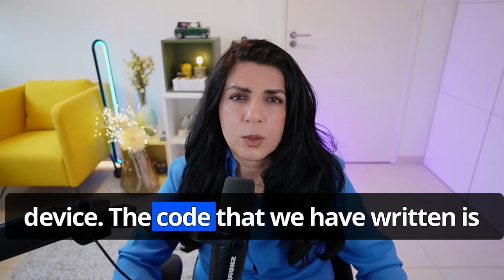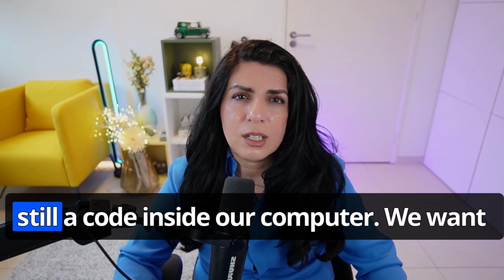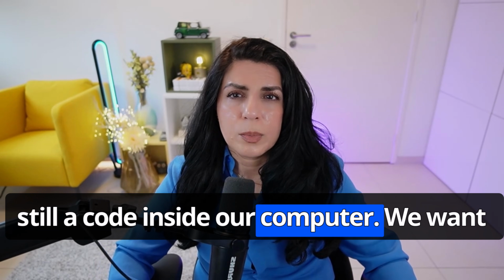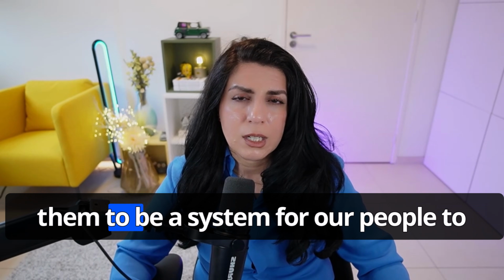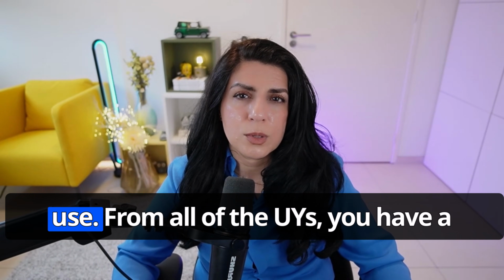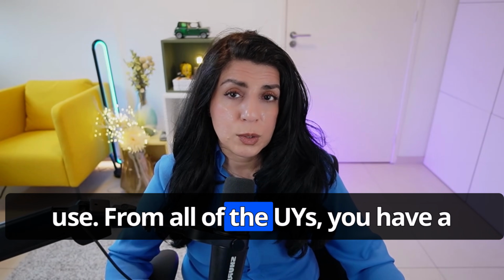And step 9 is really comparable. We want to wrap everything in a graphical user interface. The code that we have written is still just code inside our computer. We want it to be a system for our people to use. From all of the UIs, you have Streamlit, you have FastAPI, but Gradio is the fastest and easiest, most lightweight, so I tend to use it almost always.